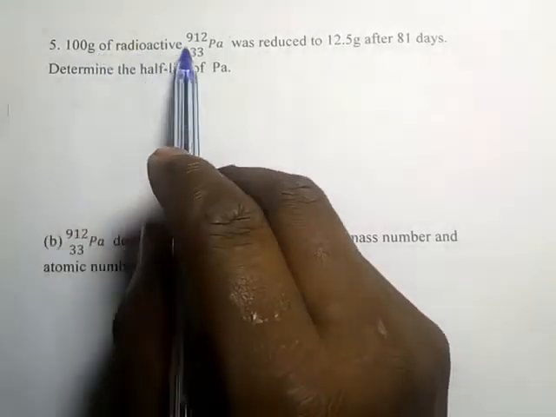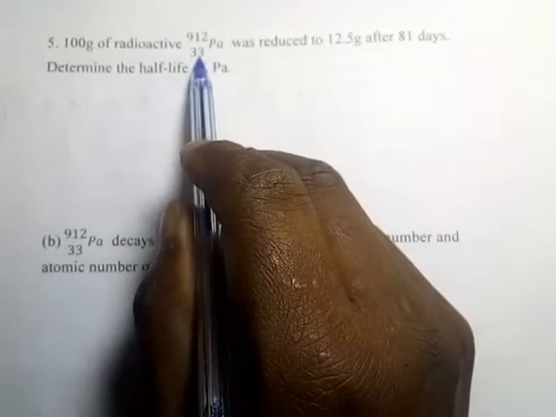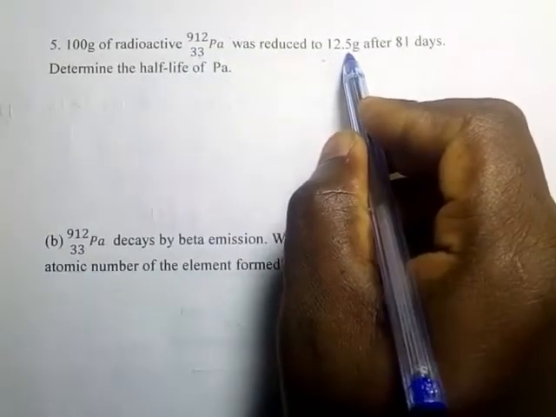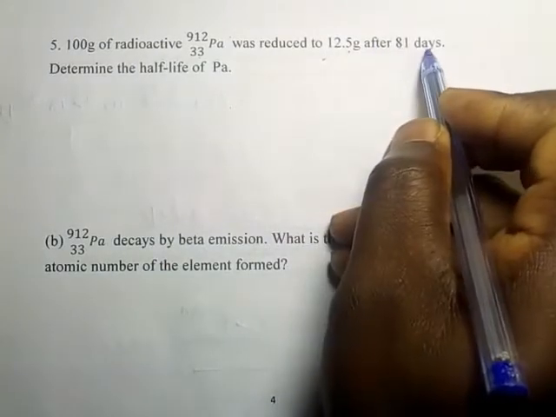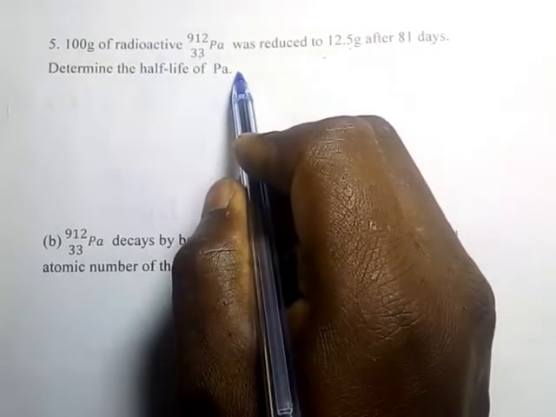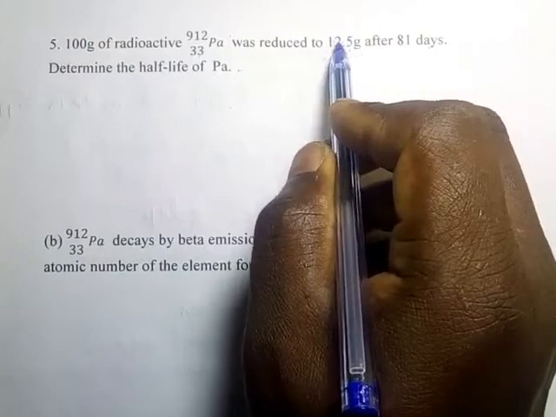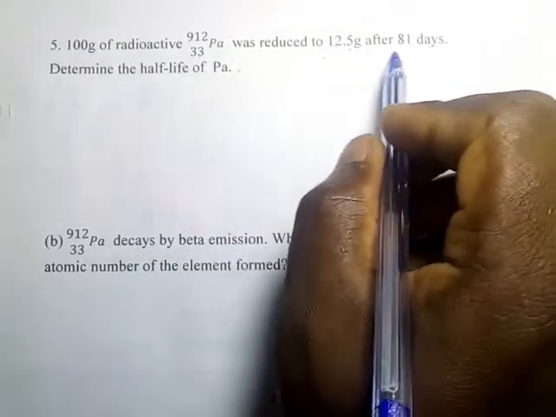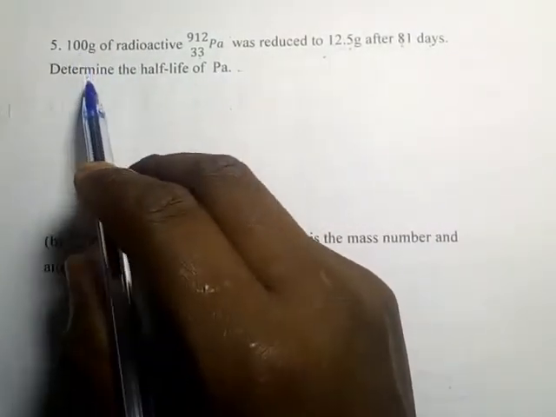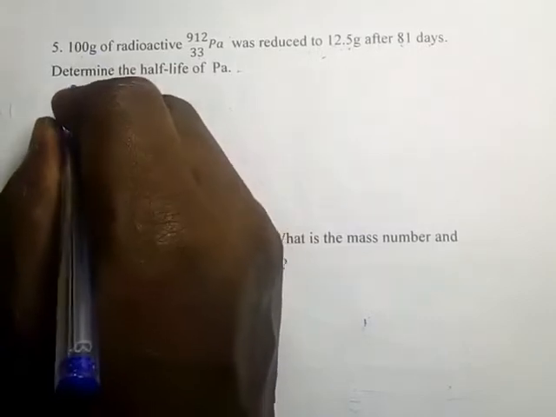100 grams of a radioactive Pa, atomic number 33, mass number 912, was reduced to 12.5 grams after 81 days. Determine the half-life of Pa. So we have the final remaining amount, the days, and the original amount. That one is very simple actually, because we have the original.